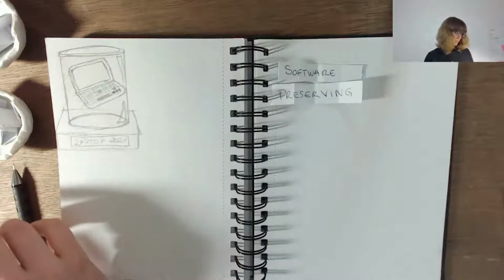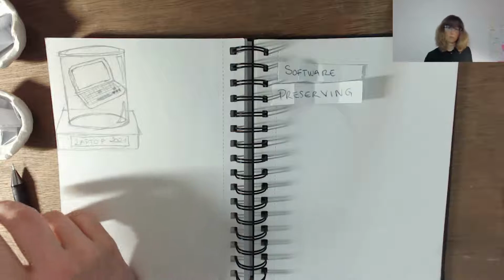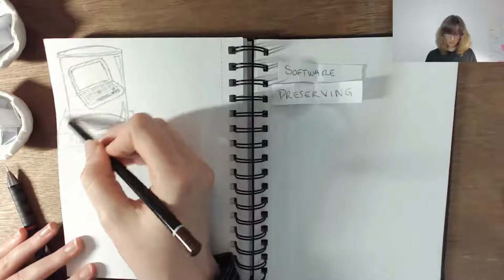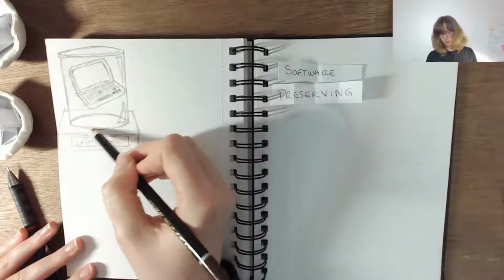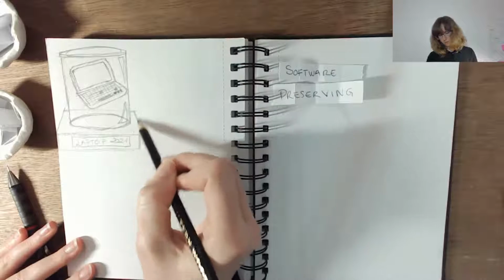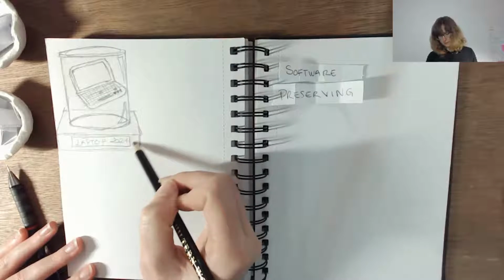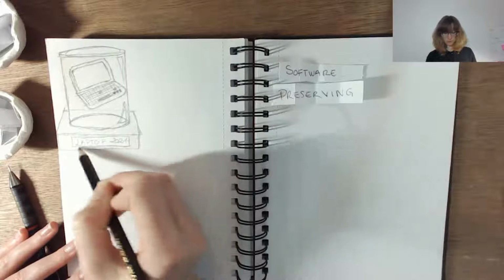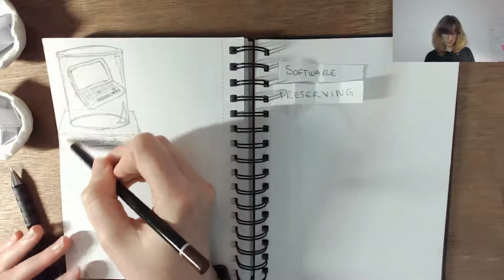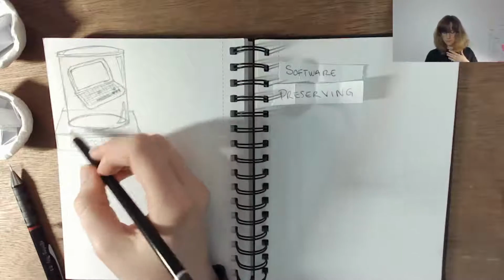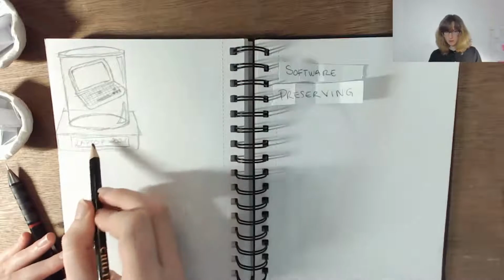And then I'm just gonna quickly give some color to this so I understand next time that it is a kind of pedestal for the laptop. Sorry. Like that.